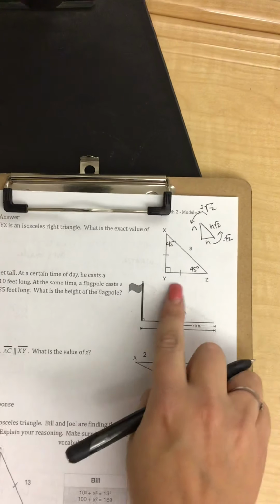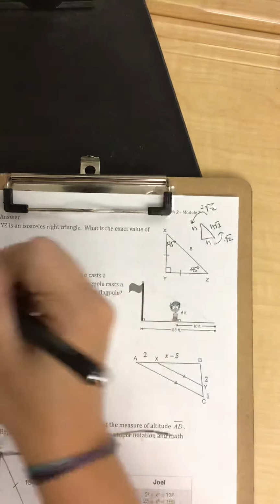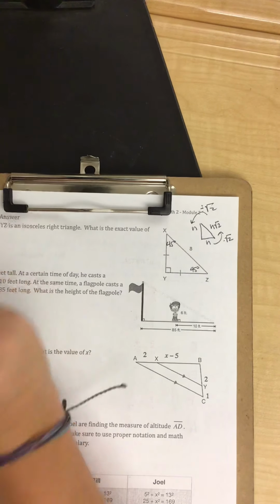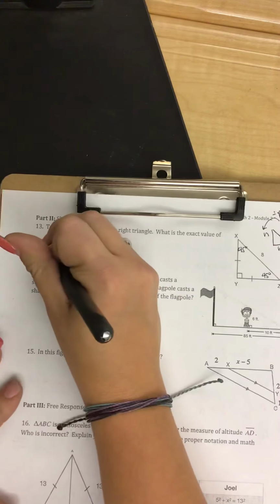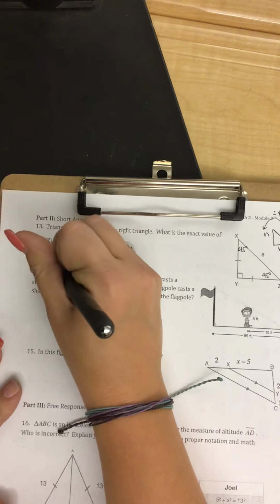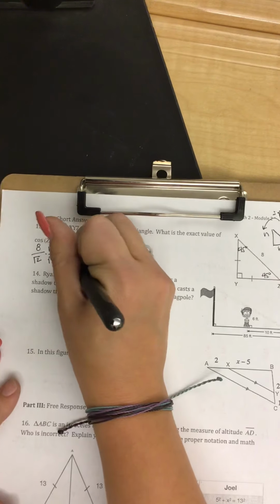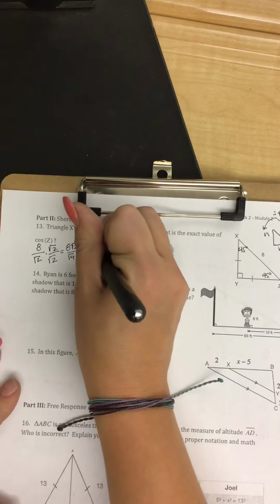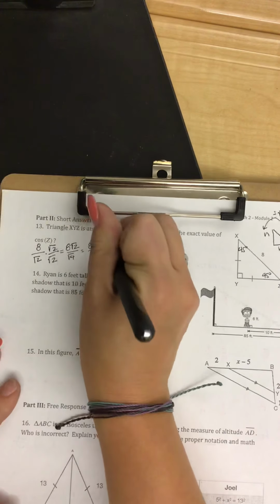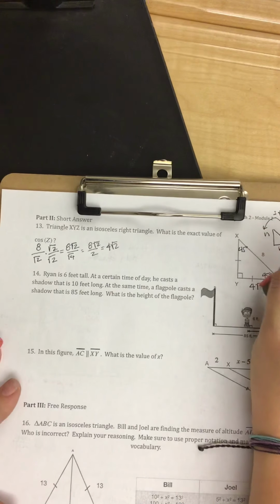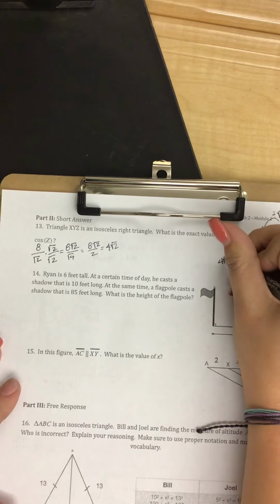To figure out what these are, you just do 8 divided by root 2. Then we rationalize by multiplying by root 2 over root 2. So it's 8 root 2 over square root of 4, which is 4 root 2. And because it's isosceles, both of these are the same.